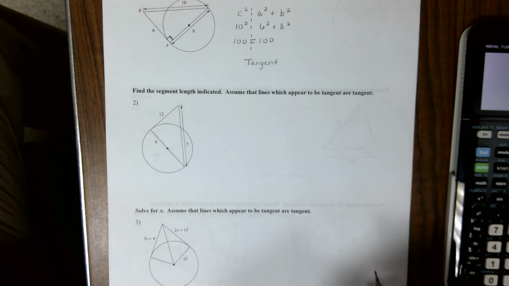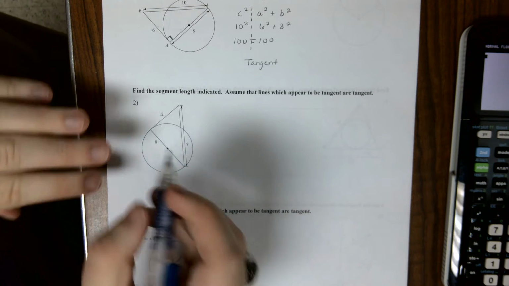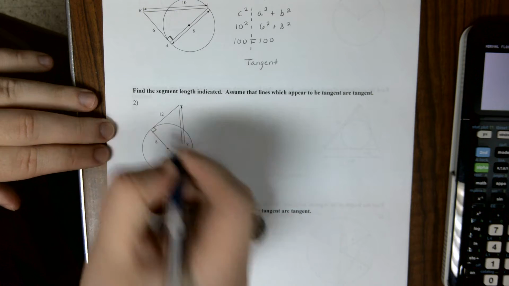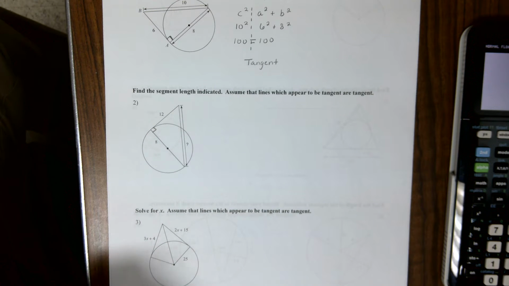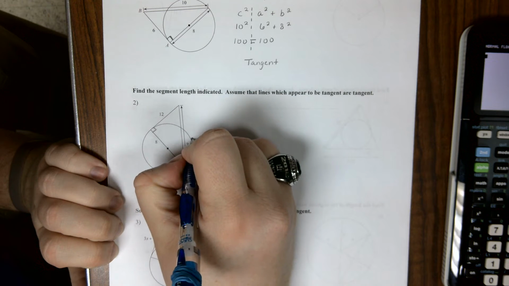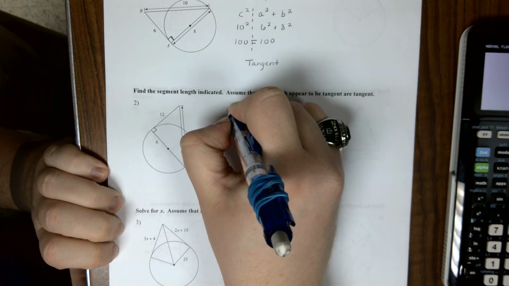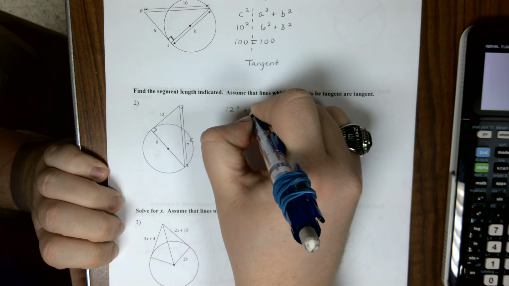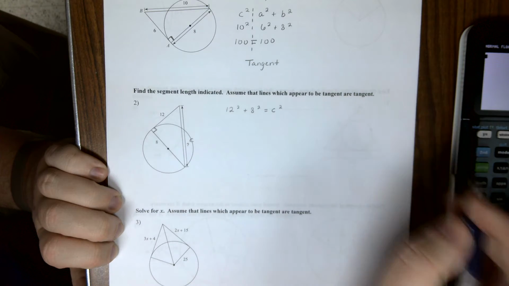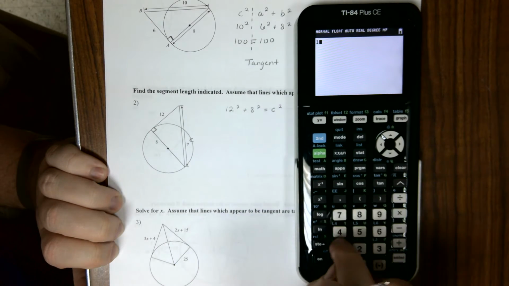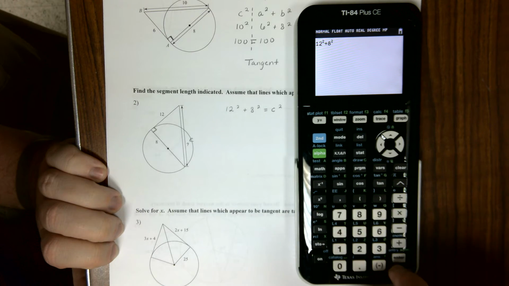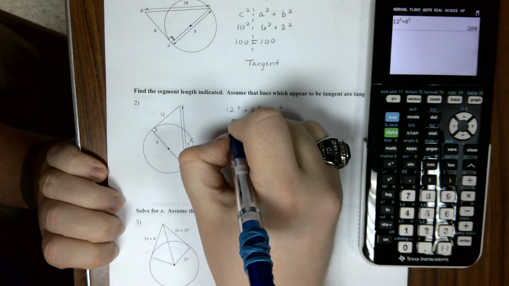All right? So now we know they are tangent, and so we still use Pythagorean theorem. So there's our right angle, and so we use Pythagorean theorem again. Notice on this one, we're trying to find the long side, C. So we'll say 12 squared plus 8 squared equals C squared. 12 squared plus 8 squared, we end up getting 208.